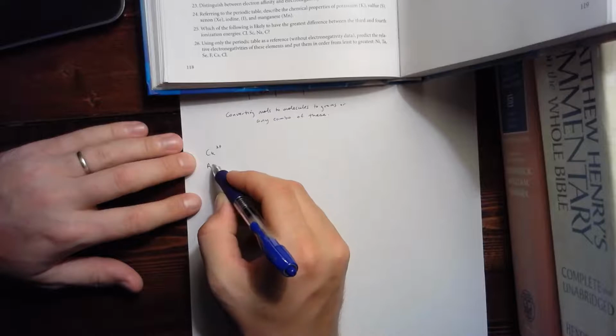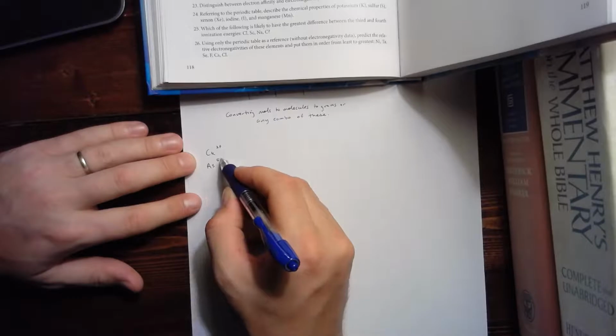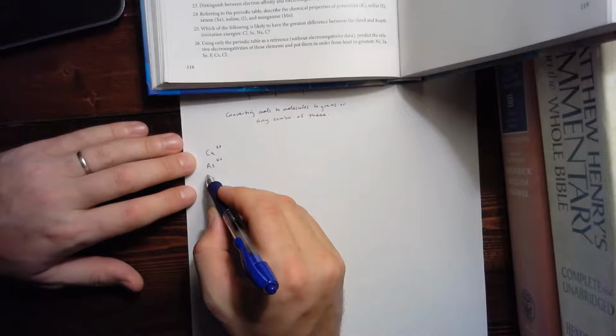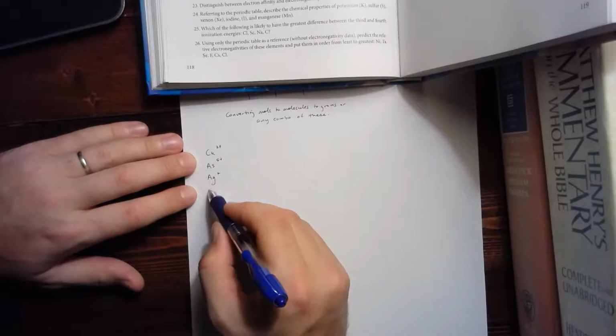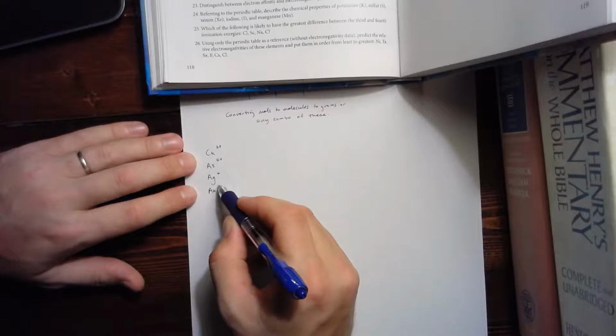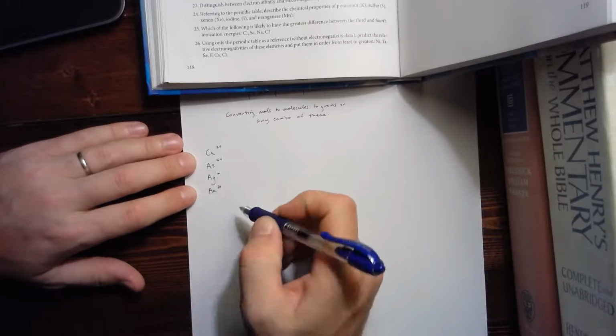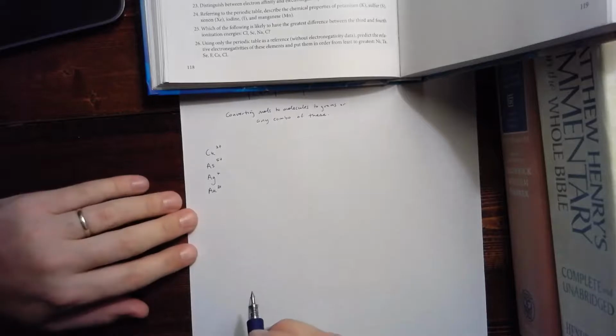I think that's arsenic 5+, silver 1+, and gold 3+. All right. So how do we approach these?